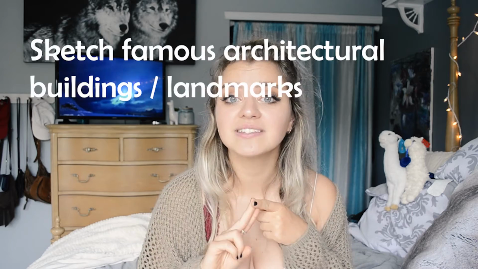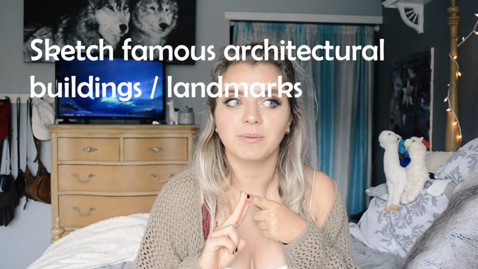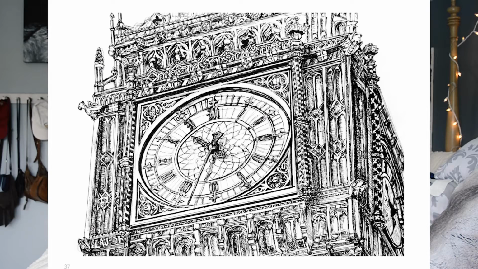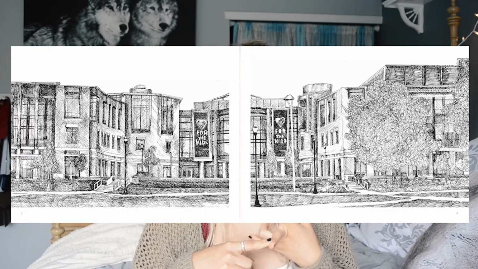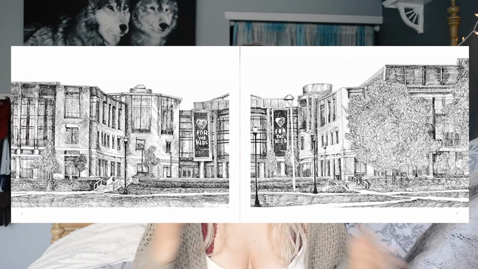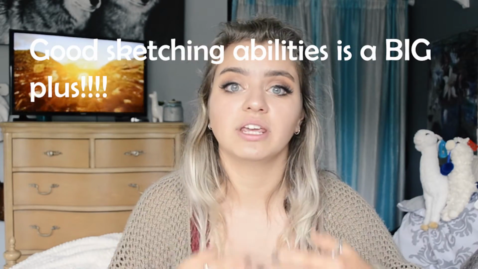Another thing I did is I tried to draw famous buildings. So I drew Big Ben, which I have always featured on my channel because I'm still really proud of drawing Big Ben, but I would recommend maybe if you can draw your house, a famous building that you like. It kind of sets yourself up that, hey, this person really enjoys architecture, he or she drew it. It just tells them that you have the technical skills.